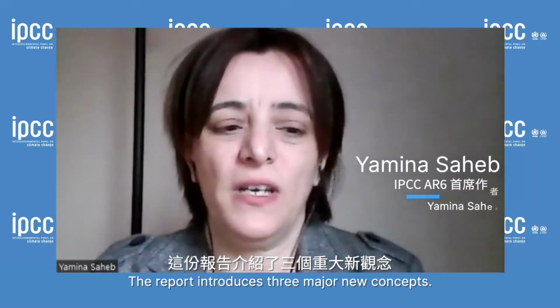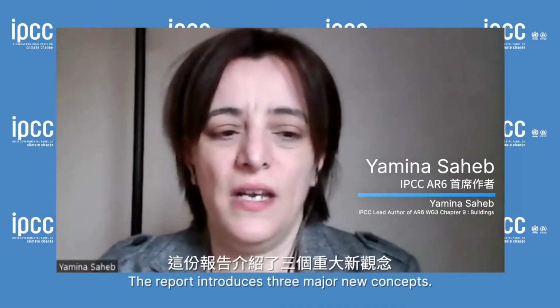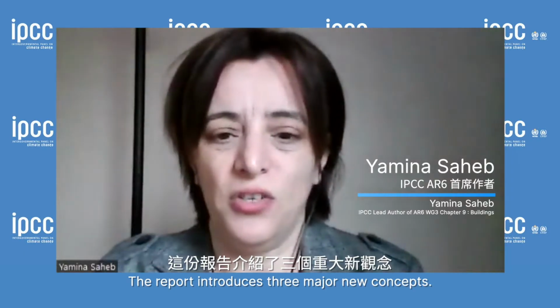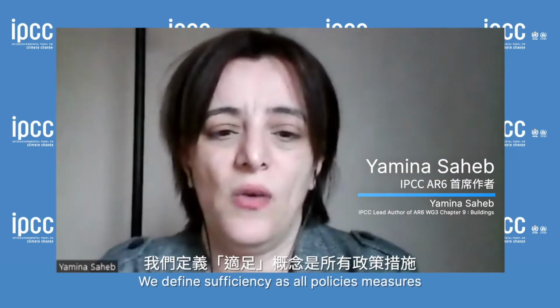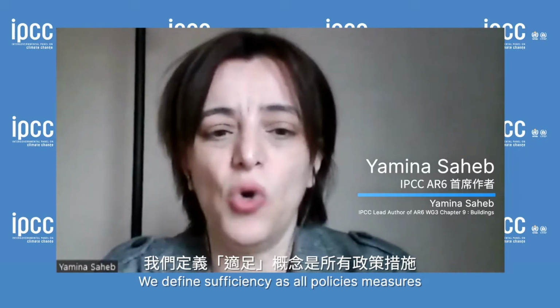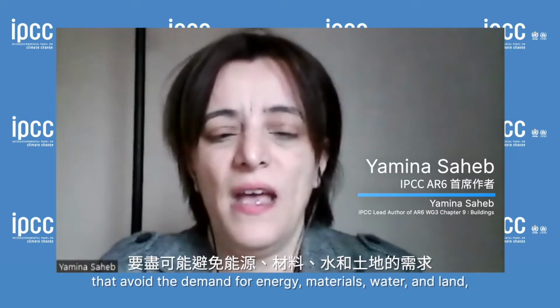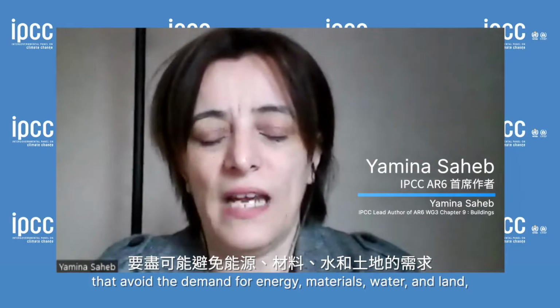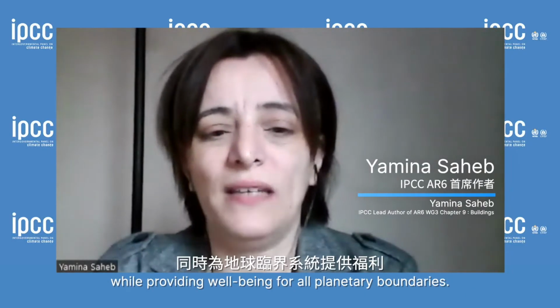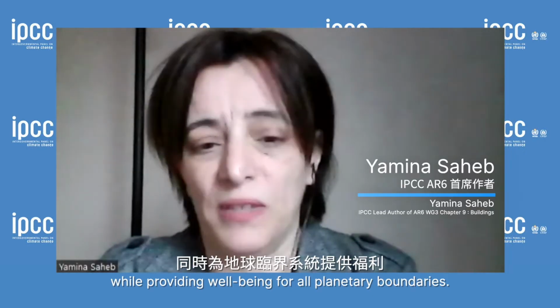So the report introduces three major new concepts. One of them is the sufficiency concept. We define sufficiency as all the policy measures that avoid the demand for energy, materials, water, and land, while providing well-being for all within planetary boundaries.